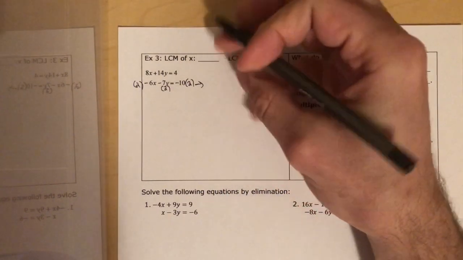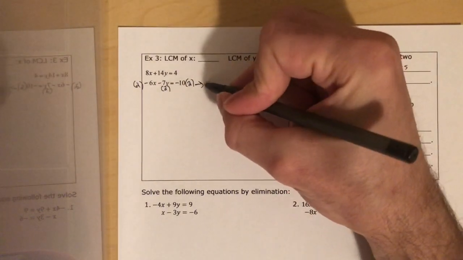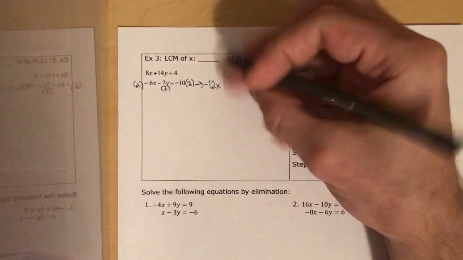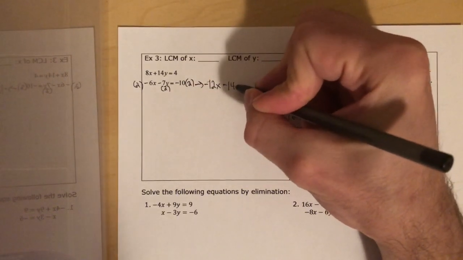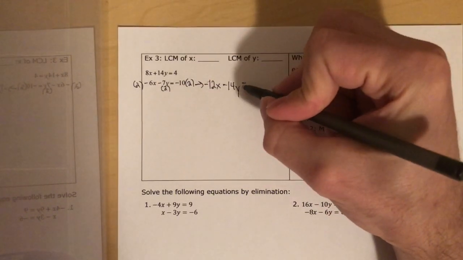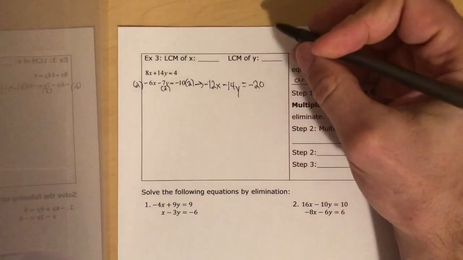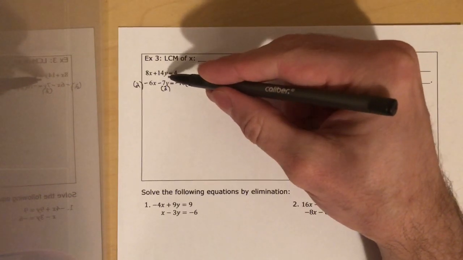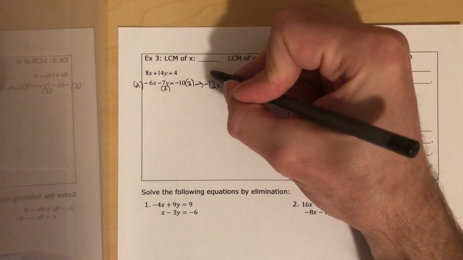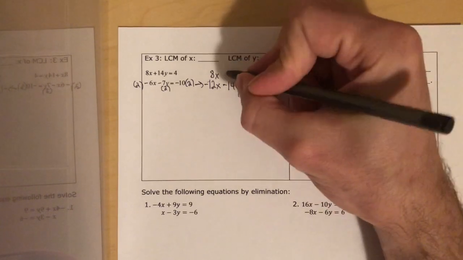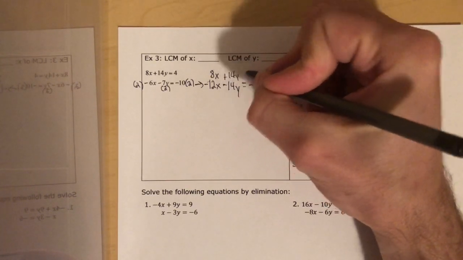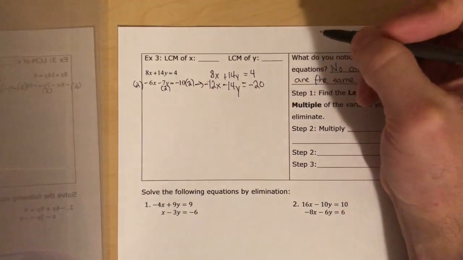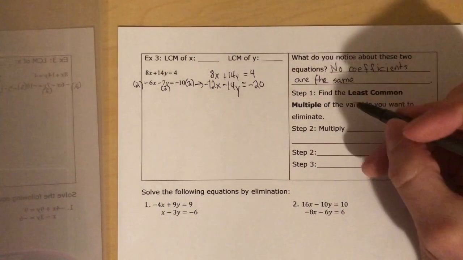So I'll write the new equation over here. So 2 times -6 is -12x. 2 times -7, -14y, and -20 as the constant term. And then we want to add the other equation to it, so let's rewrite it above. Alright, so now we're ready to add.